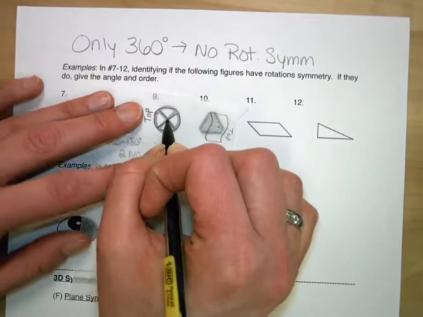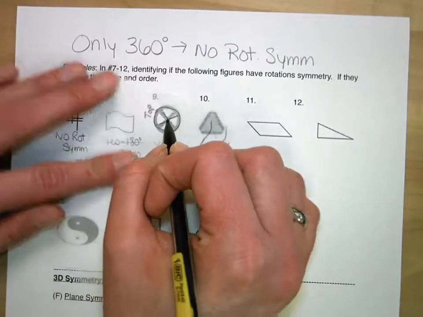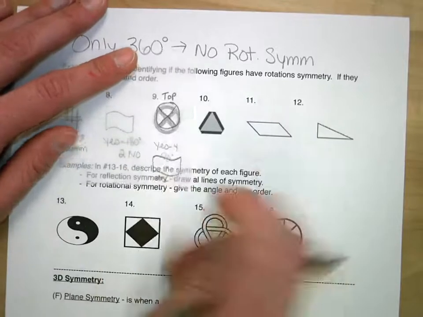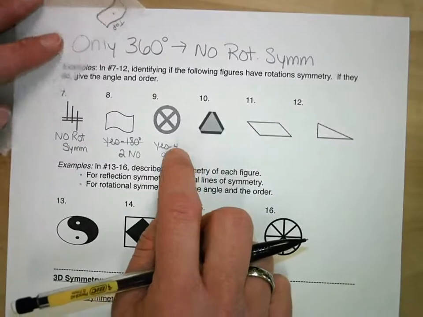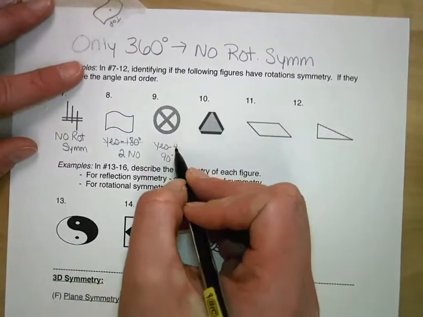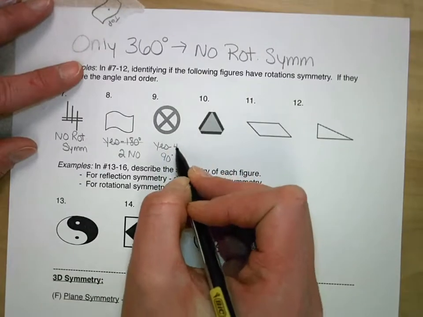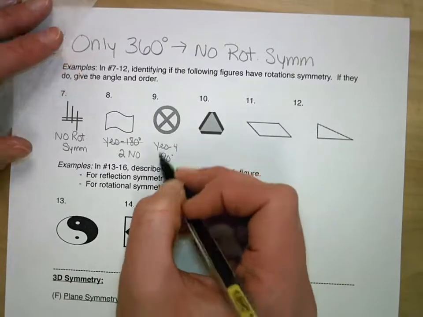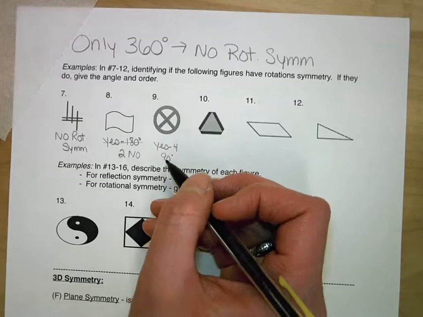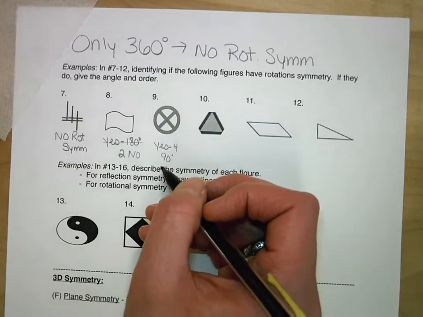3, it'd match up, right? And then 4, all the way back. So do you see how I got the 4? Sometimes what I do is I almost get the order and then I just take 360 divided by 4 and I got the 90. That's what I was doing in my head, and that's why I kept saying 90, because that's just the way I work it out in my head.